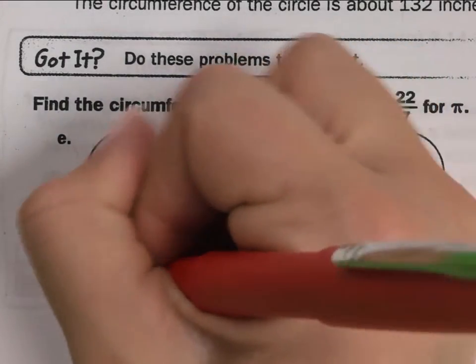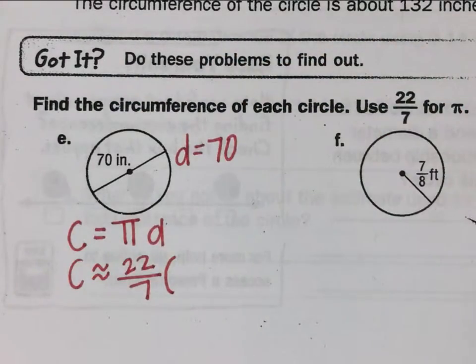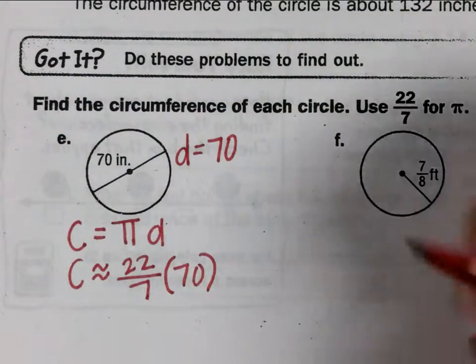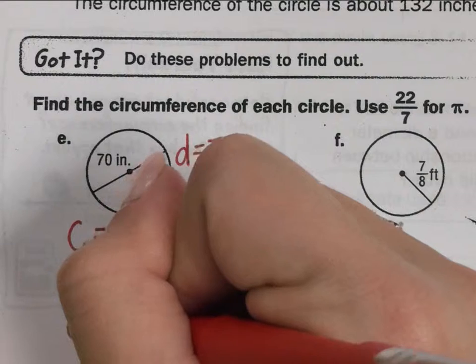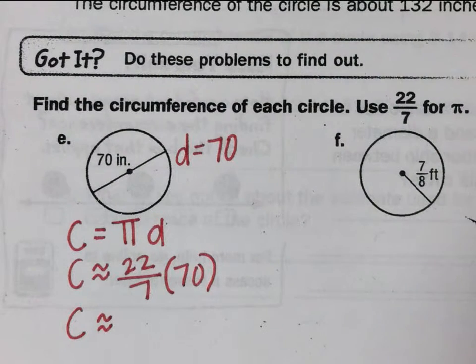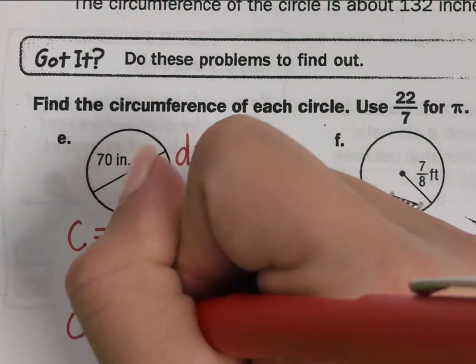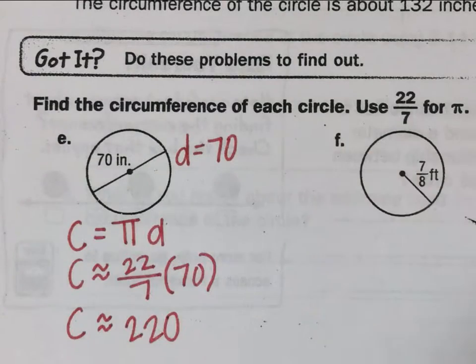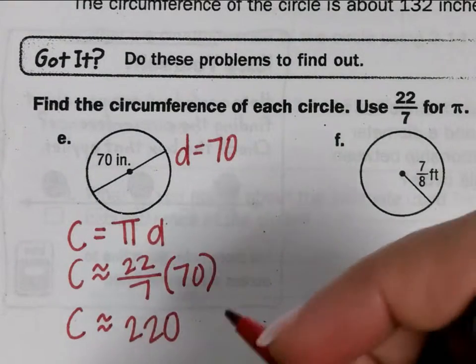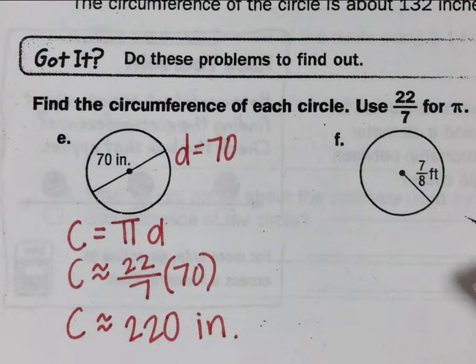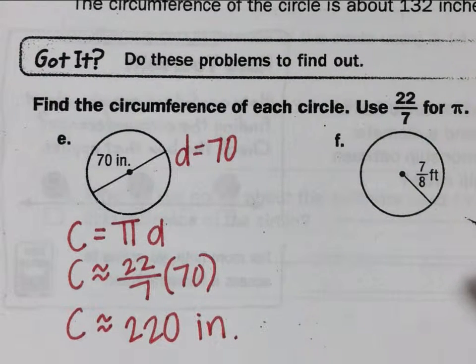So I've got 22 over 7 times d, which I know is 70. Somebody tell me what you get when you multiply those two numbers together, because I don't have my calculator. 220? We agree? Yeah. So my circumference is approximately 220 inches. Any questions on that?